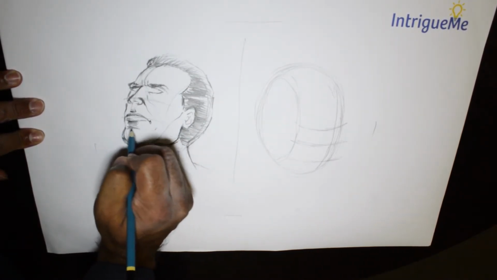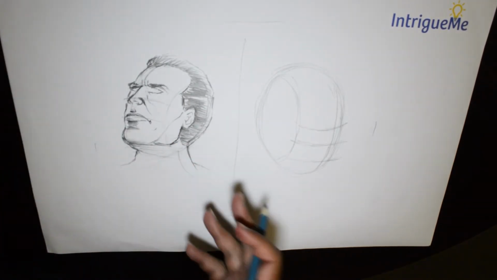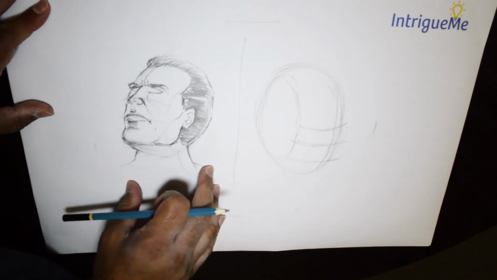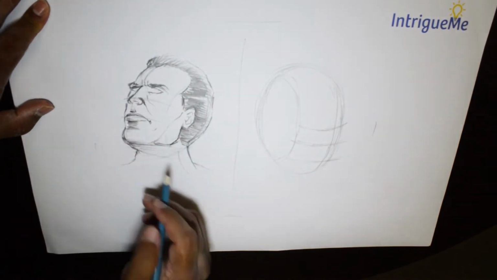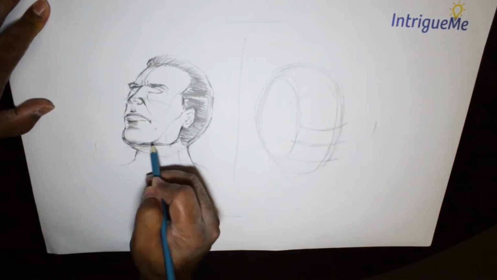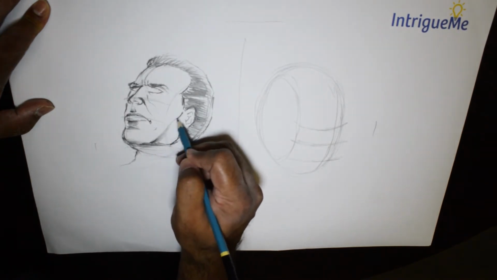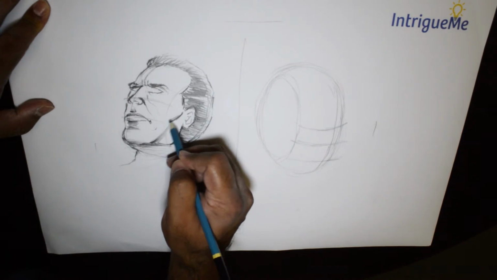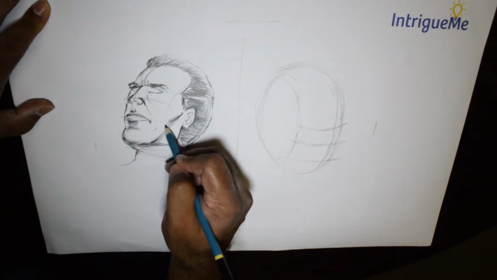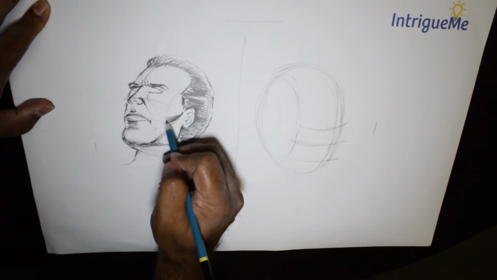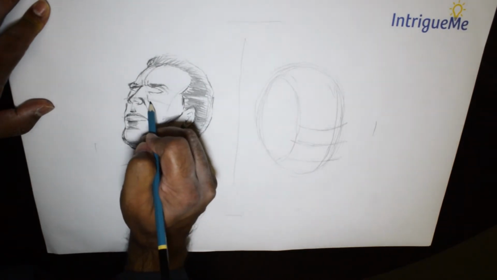And you can enhance this image with light and dark. And let's say that the light is falling in on his face here, so around every little crease you will essentially have a shadow falling, particularly if you are showing him with detailed cheekbones.